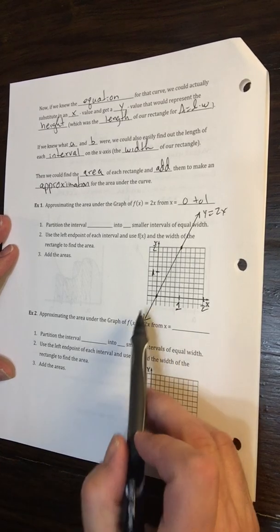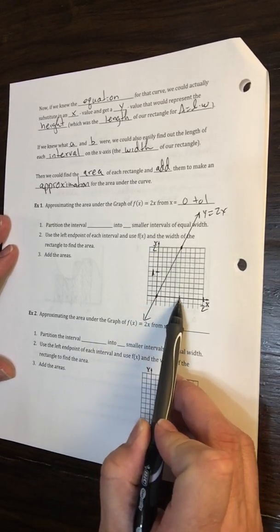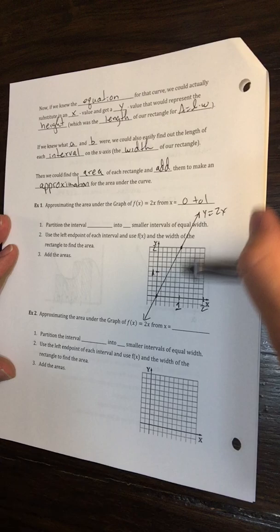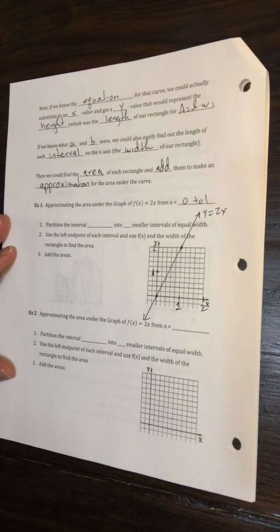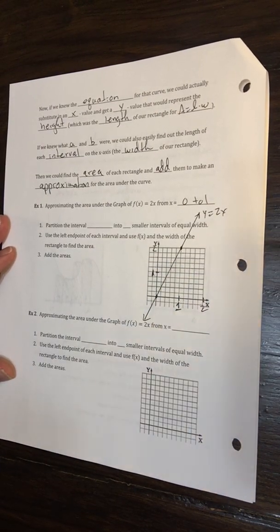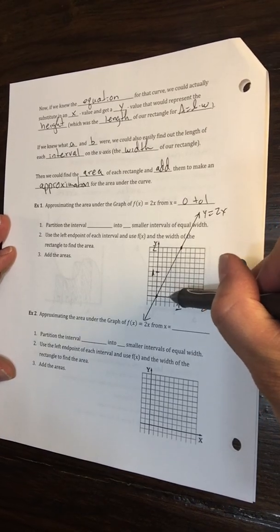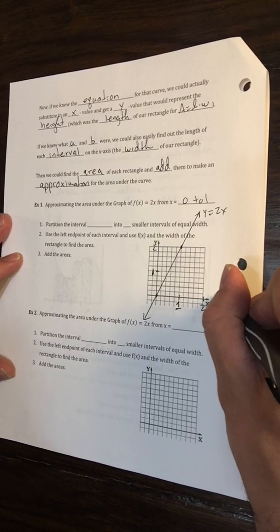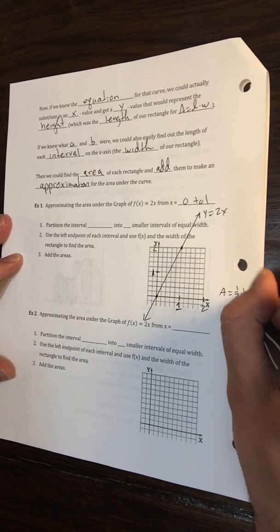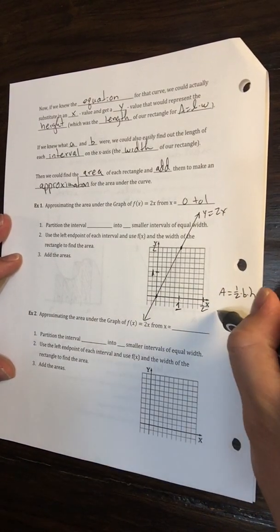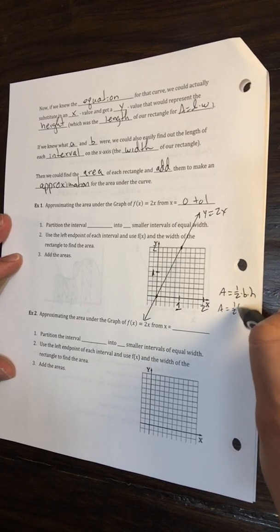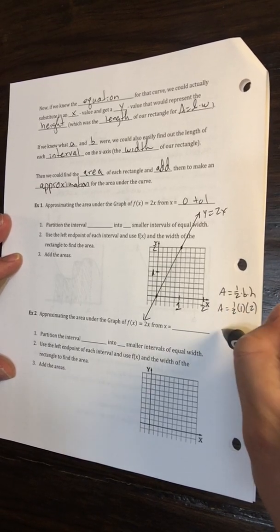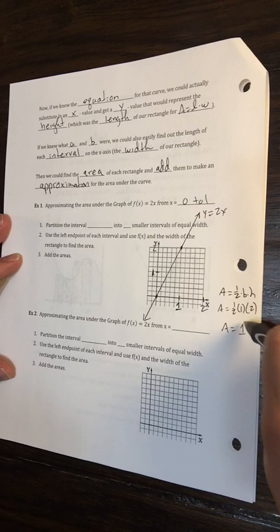But now look, you guys, if I'm going from 0 to 1, and I'm going for the area under this curve, isn't it a triangle? Isn't this a triangle with a base of 1 and a height of 2? Let me just go over here to the side and go area equals 1/2 base times height, which is how I find the area of a triangle. So it's 1/2 times the base is 1 and the height is 2. The area equals 1, doesn't it?